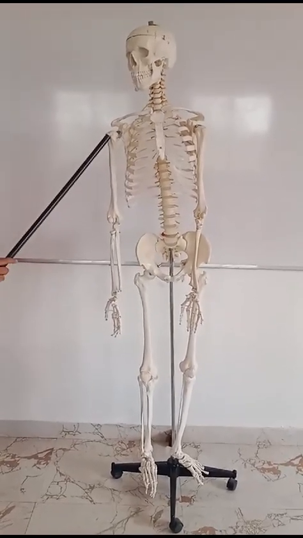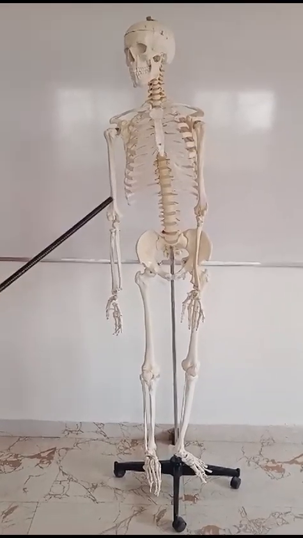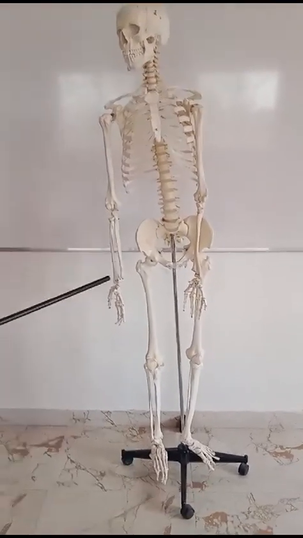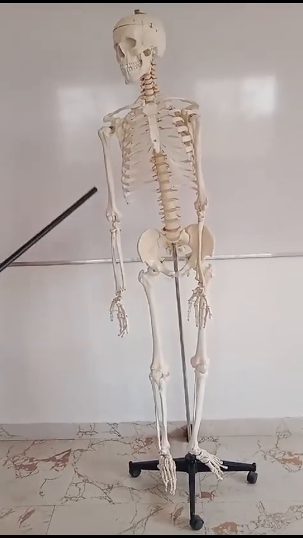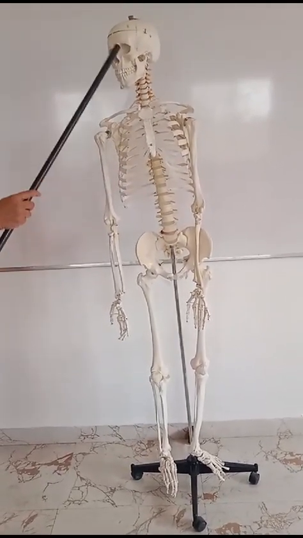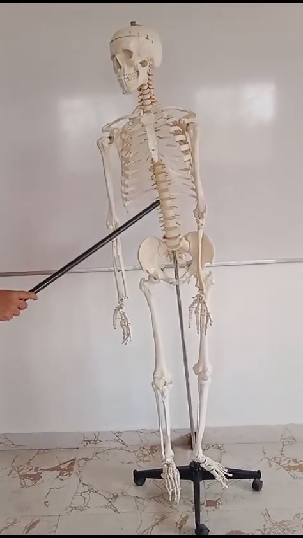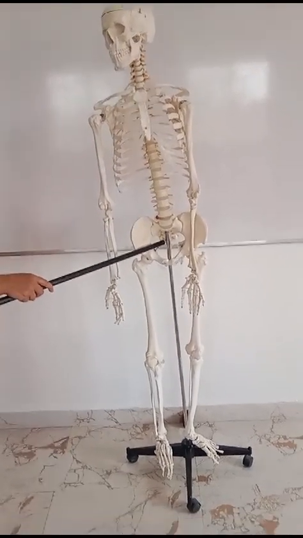So now here also, this upper limb has humerus, radius, ulna, carpals, metacarpals and phalanges. So these form the appendicular skeleton. Whatever bones are present in the center, they are all called the axial skeleton.